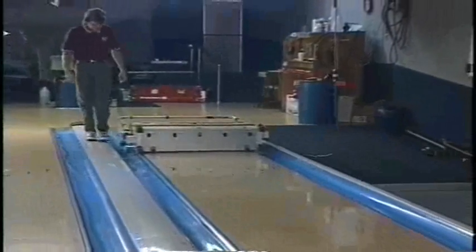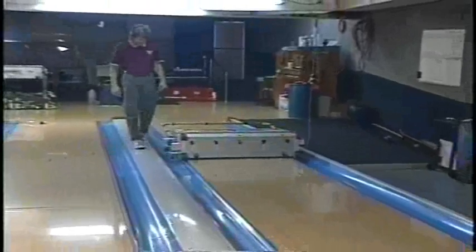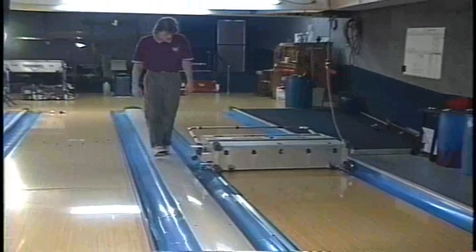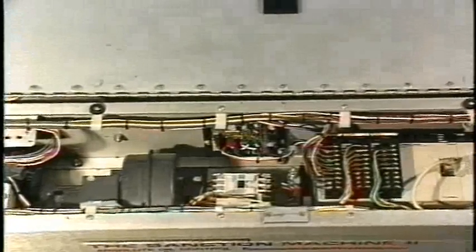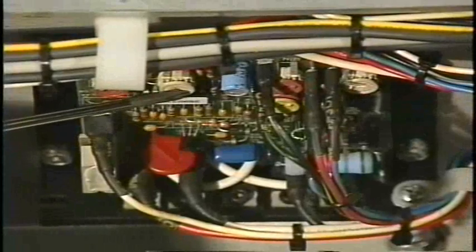Now, when we make this adjustment, we are doing this with no load or stress on the drive shaft, which means that the machine is not on the lane. Once we've set all of our drive speeds, we would then put the machine on the lane under full load and make sure that the speeds have held. In the event that they did not, we would then possibly adjust the IR compensation pot located on the speed control board to the left of your PLC.